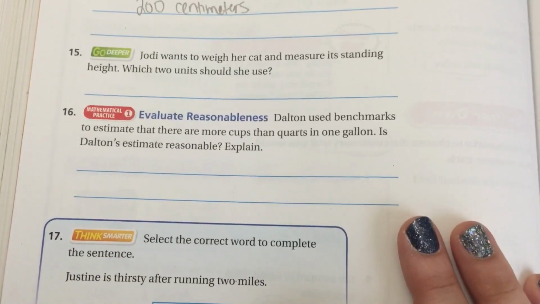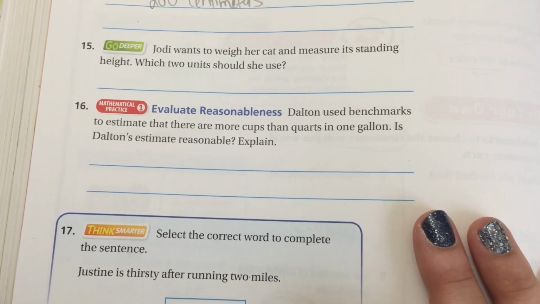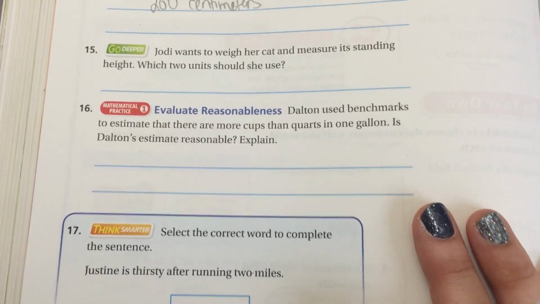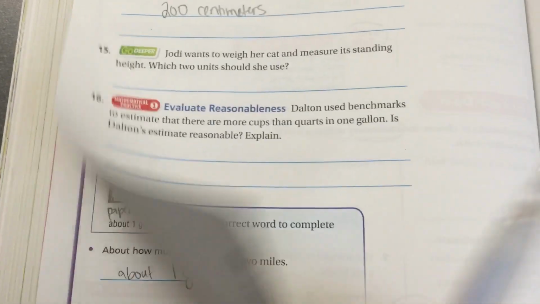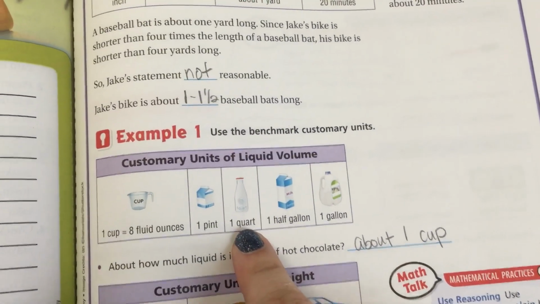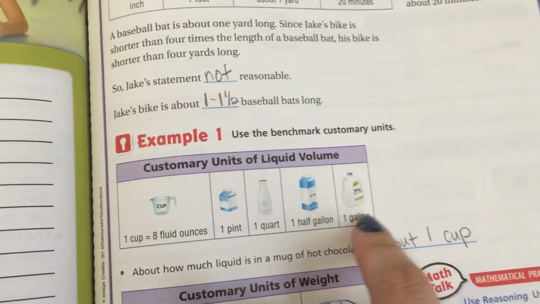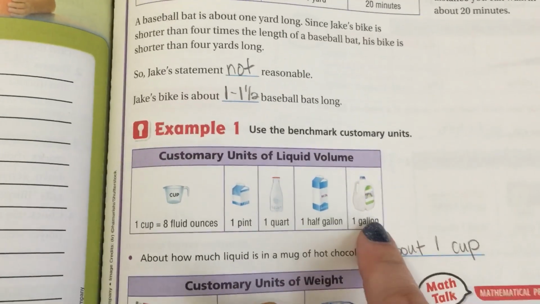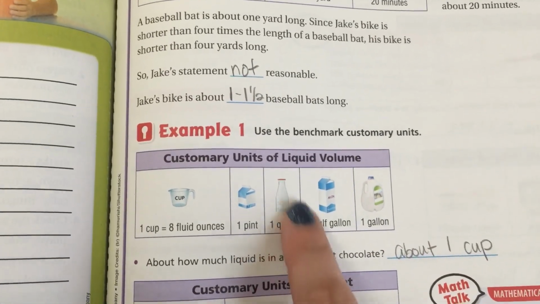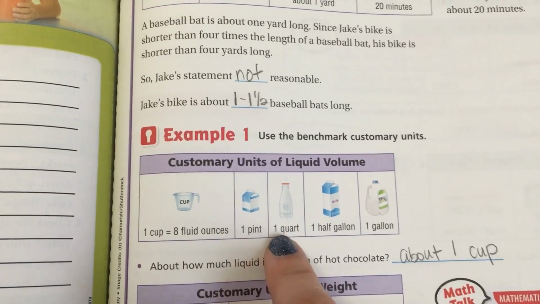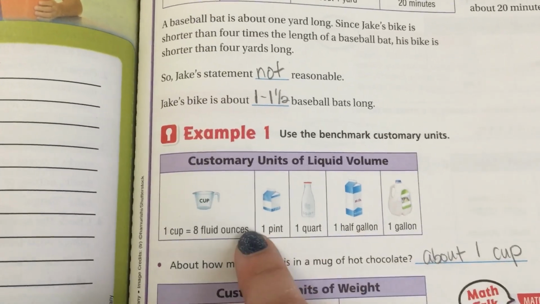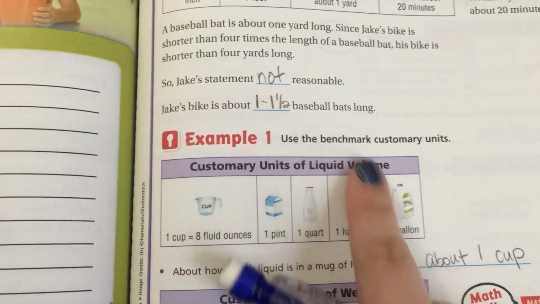Dalton uses benchmarks to estimate that there are more cups than quarts in a gallon. Is Dalton's estimate reasonable? So here's more. He says there should be more quarts than cups in a gallon. His estimate is not reasonable because quarts are bigger than cups, so there would be fewer quarts in a gallon than there would be cups in a gallon.